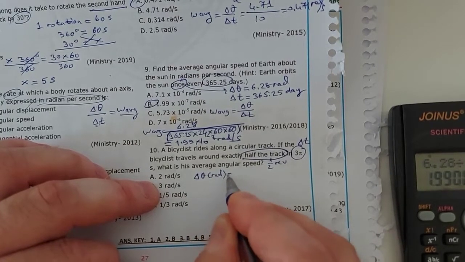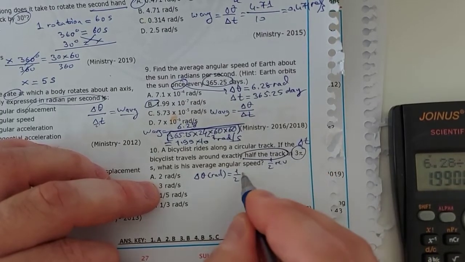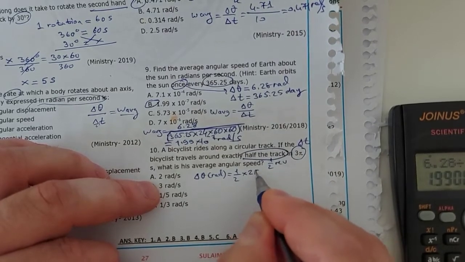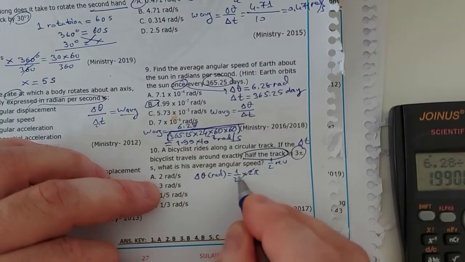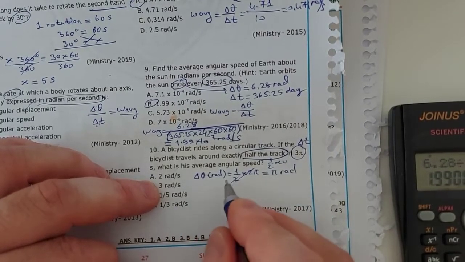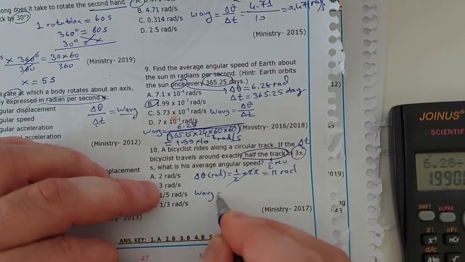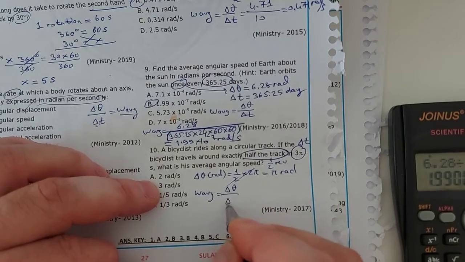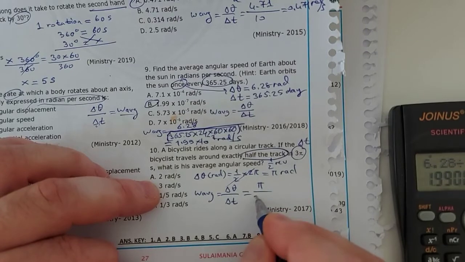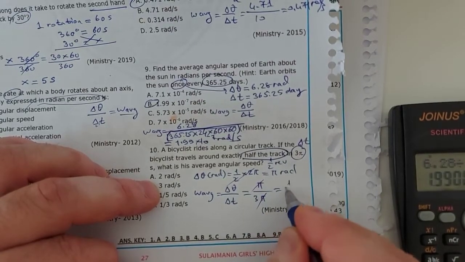So 1/2 revolution. We know that every revolution is 6.28, but this time use pi, okay? Because pi is given in the delta t, just write here 2 pi. So 2 and 2 will simplify. Answer is pi radian. So delta theta in radian is equal to pi radian. Now get the average angular speed by the equation delta theta divided by delta t. Delta theta is pi radian. Delta t is given as 3 pi seconds. Pi and pi simplify, 1 over 3.